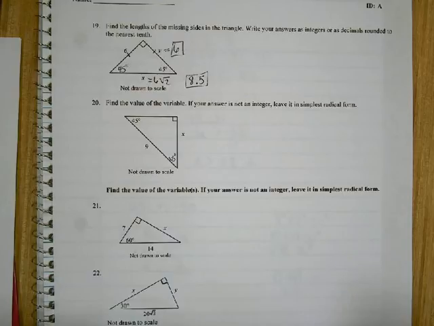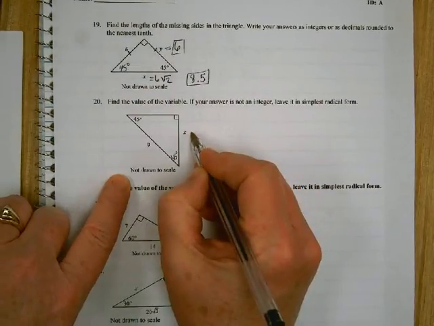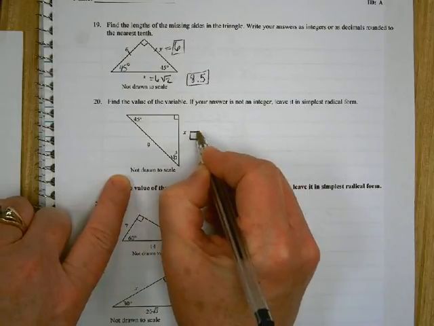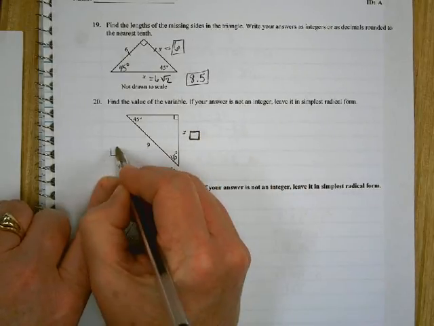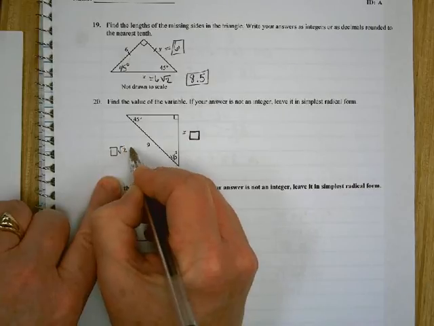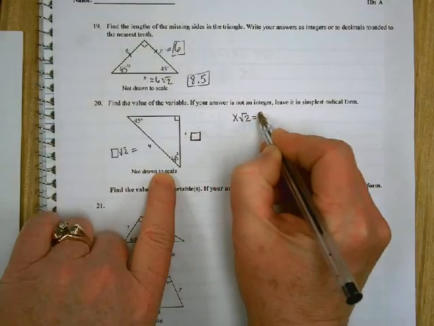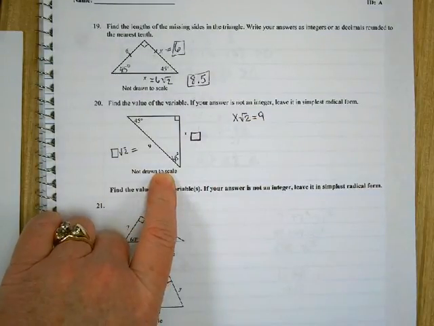So, here we go. I do not know what this number is, but I know that if I take that number and multiply it by the square root of 2, I'm going to get 9. I'm looking for the leg, and I know that when the leg is multiplied by the square root of 2, I get 9. So x times the square root of 2 is 9. What's the next step in the procedure?